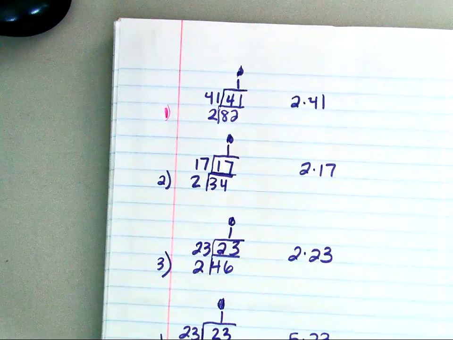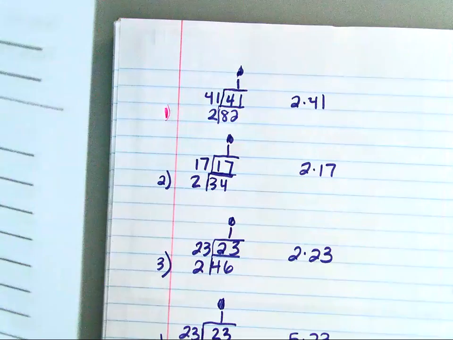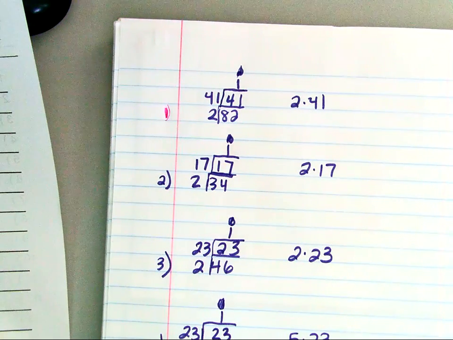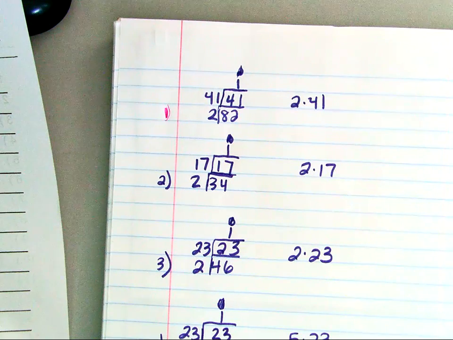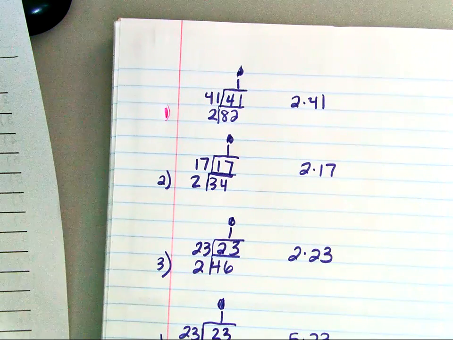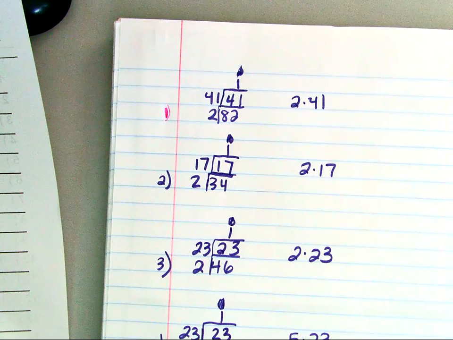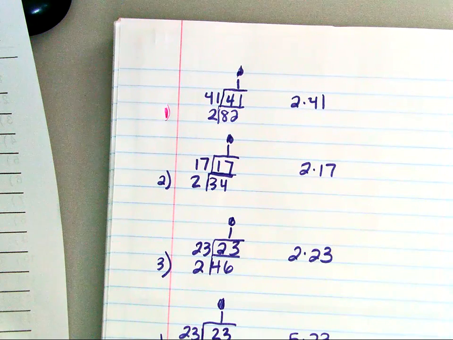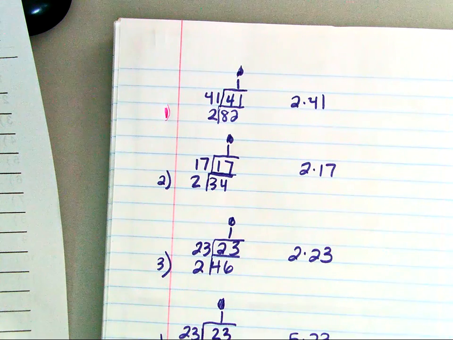All right? Let's try one. Somebody raise your hand and tell me which one you want to try and on which side. Young man. Yeah, you know I'm talking to you. I don't want to say your name. Stop. They know who I was talking to. Somebody who wants to try one. Genesis.